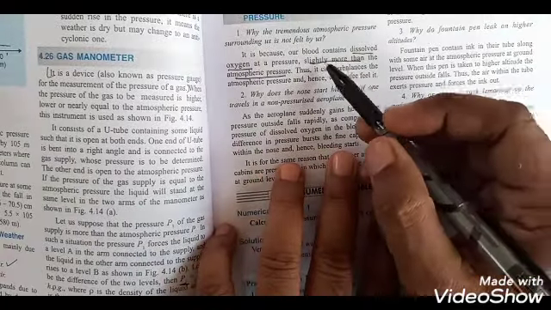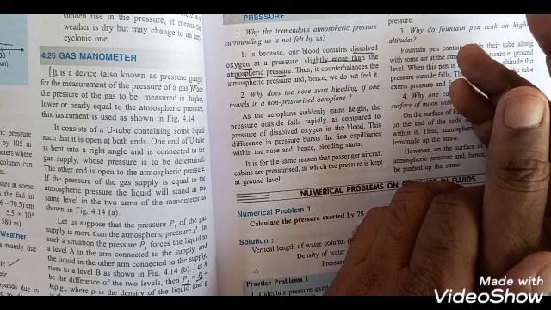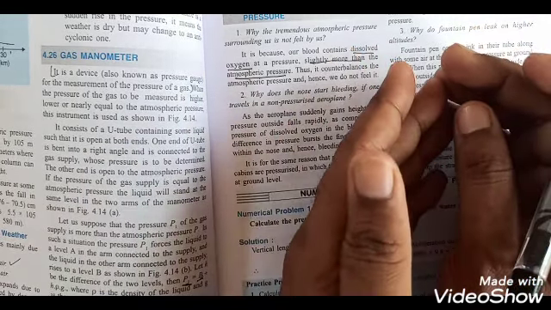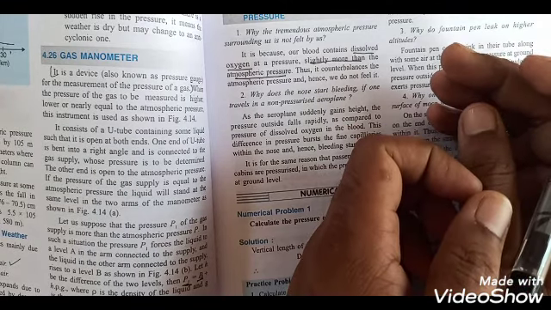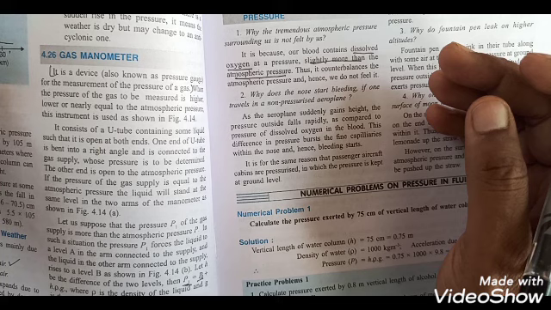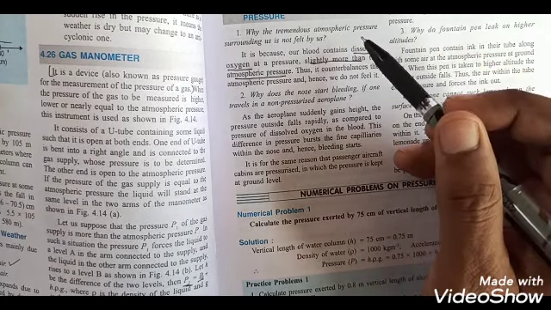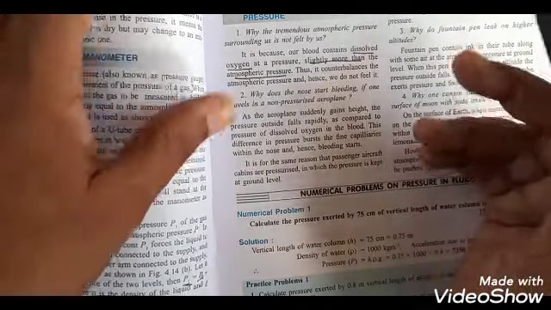Otherwise, what is that atmospheric pressure? I have told you, roughly equivalent to 10,000 kg. If 10,000 kg is put on an area of roughly 1 meter square, then pressure will be roughly 1 atmospheric pressure. Right? So it's very large actually. Still, we are not feeling it. It's because of this counterbalancing of pressures.